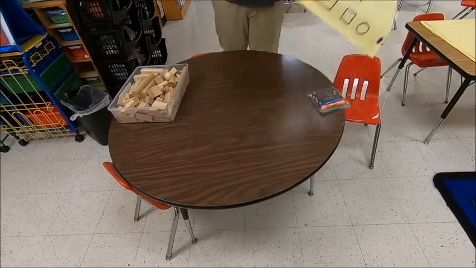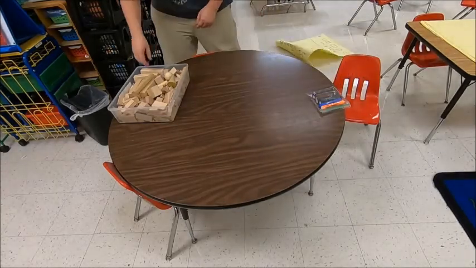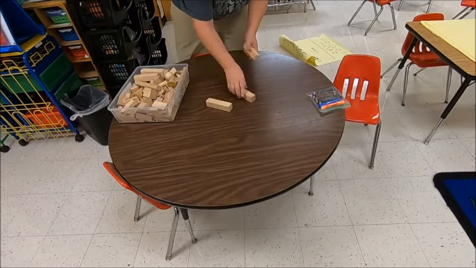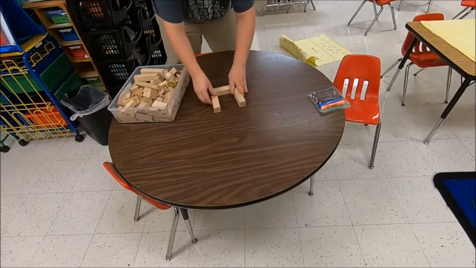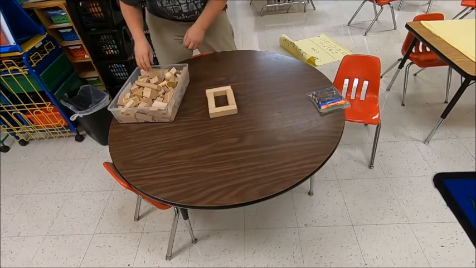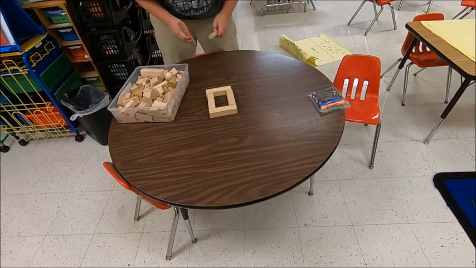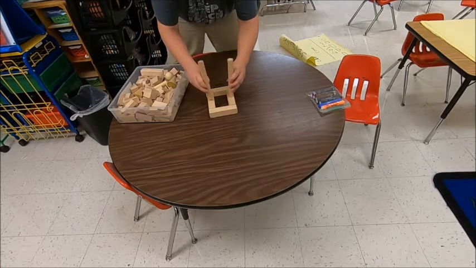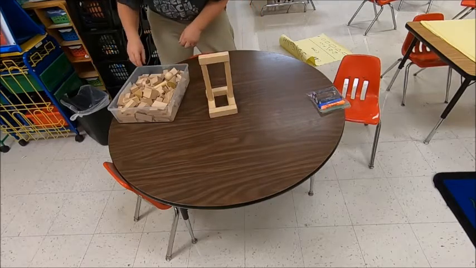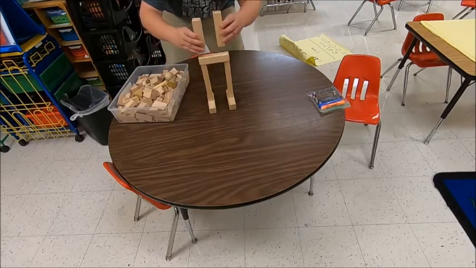All right, now it's Mr. Stevens' turn. He's going to build. Let's see what Mr. Stevens can do. I'm going to make a nice, big, tall structure. As tall as I can make it. First, I've got 2 cylinders.